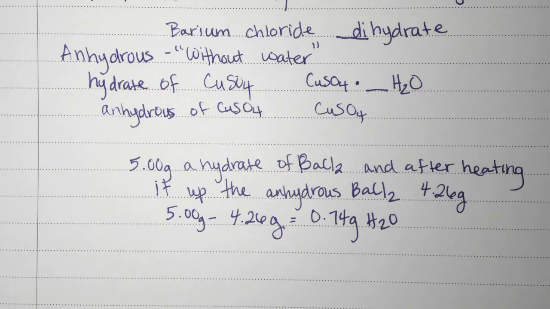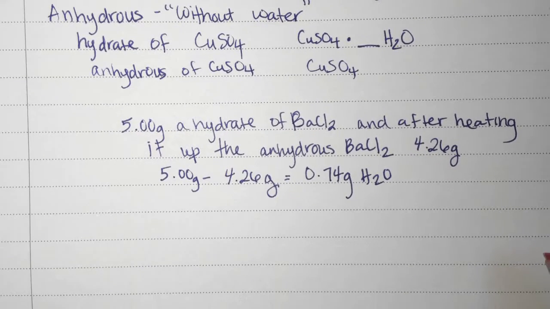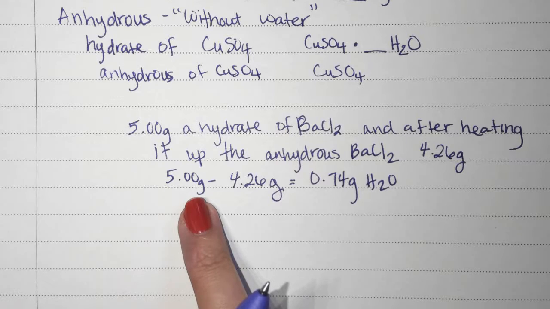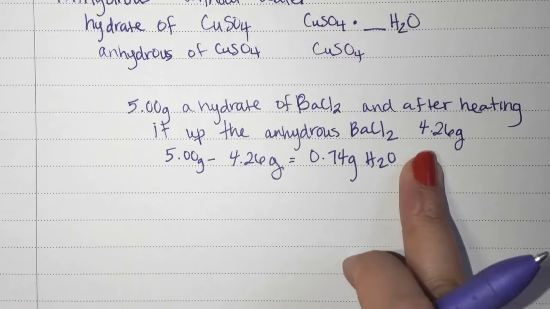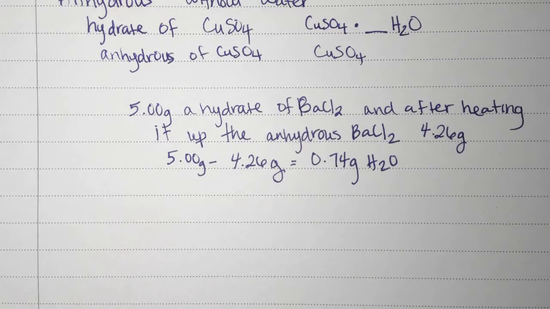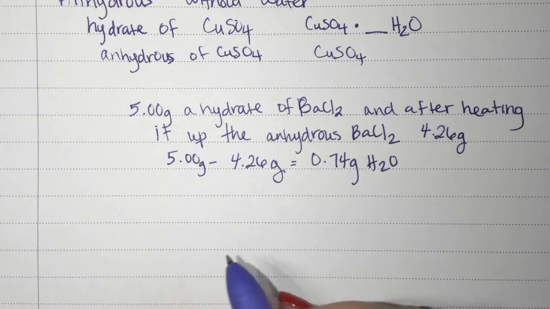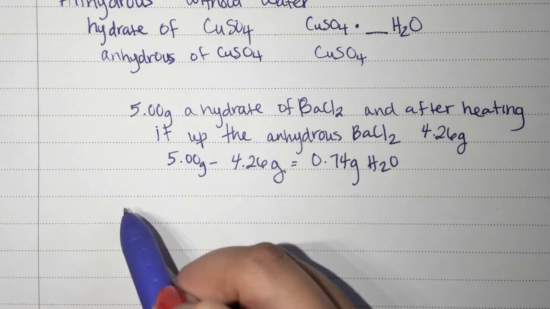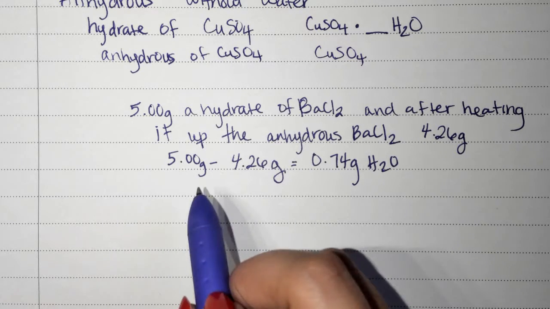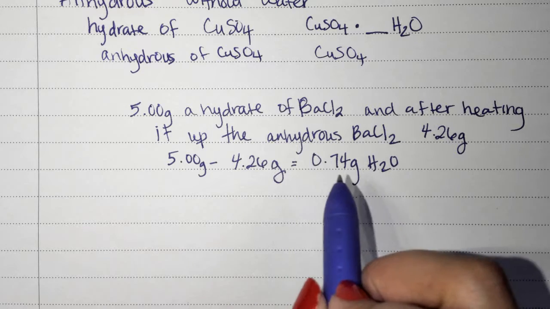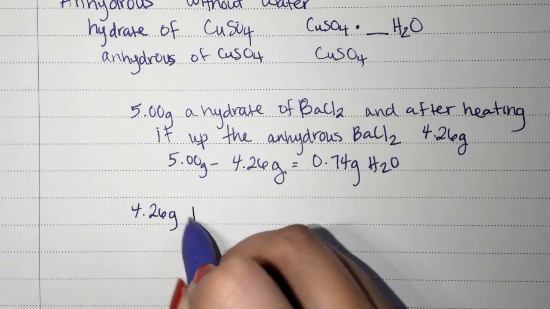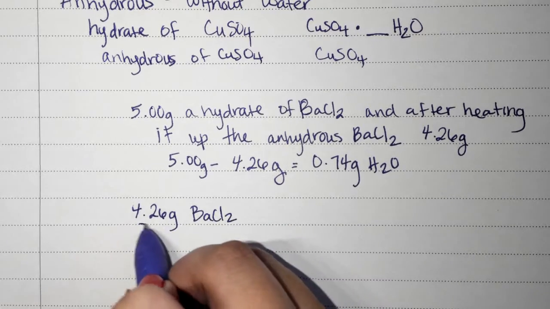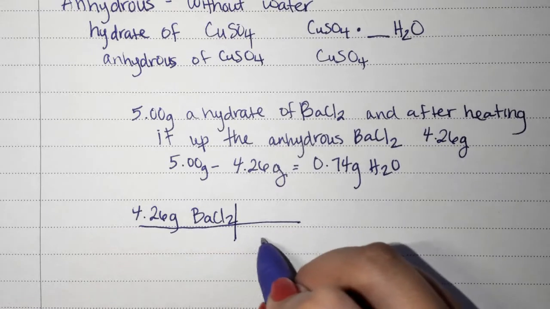Okay, and we will see this in a hydrate lab that we're doing, where you can drive off water and then check the masses and see how much water was actually present. Okay, so from here, to find out how much water is present in this overall compound, I am going to use percent composition. Okay, and so with percent composition, I have to do it for barium chloride and I have to do it for hydrogen. So I know that I have 4.26 grams of barium chloride, and the first thing we do is we convert it to moles.